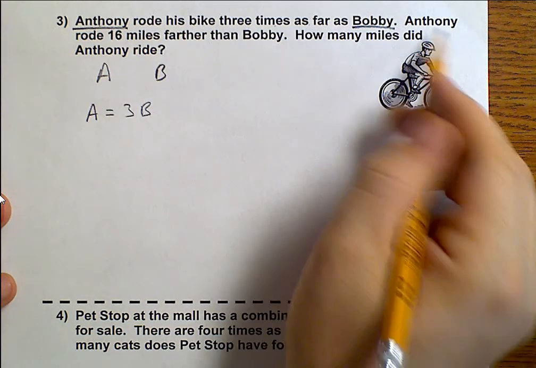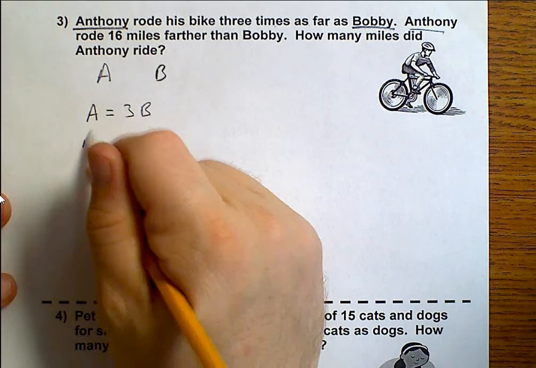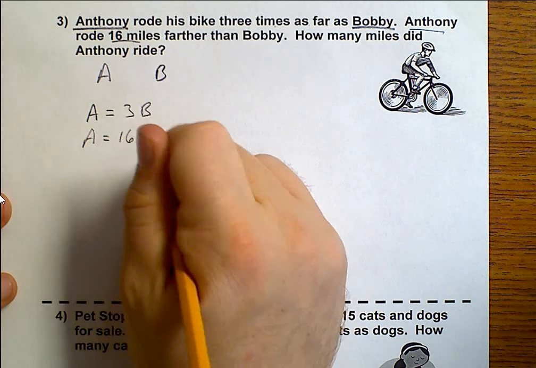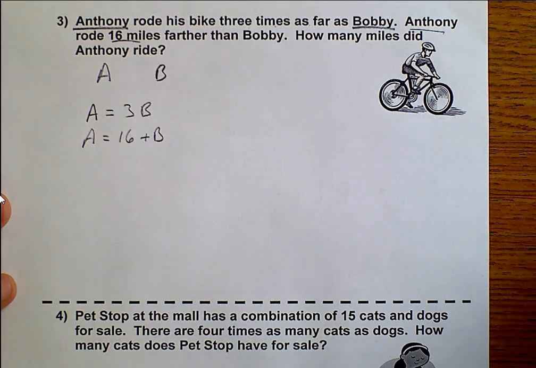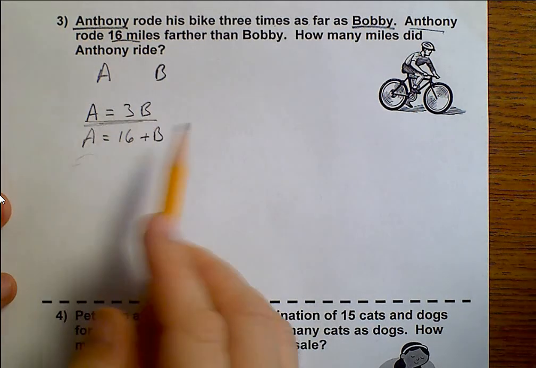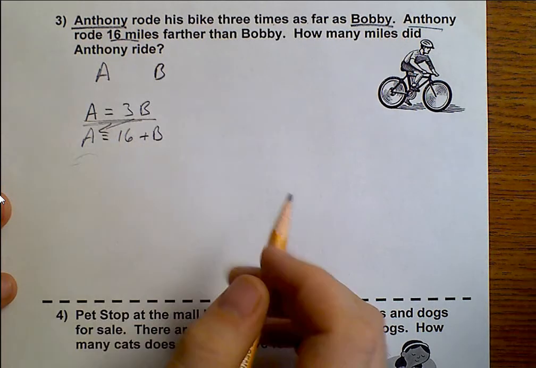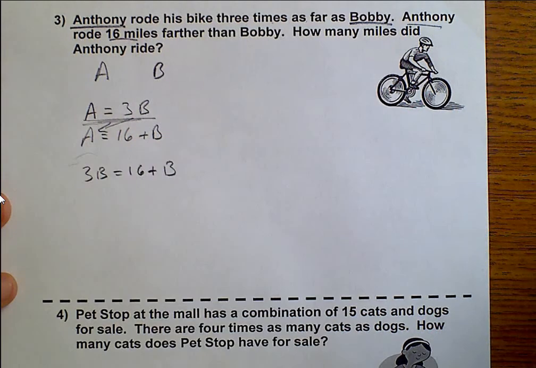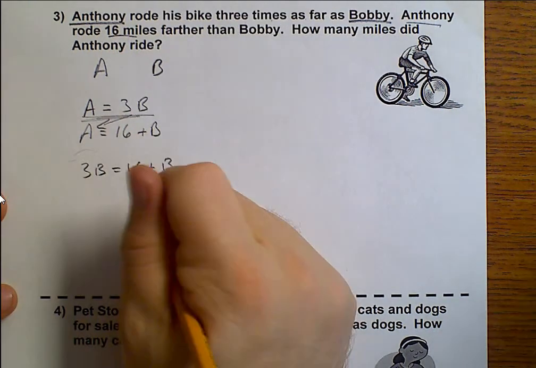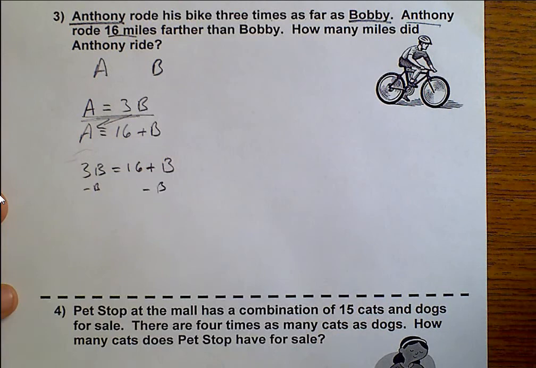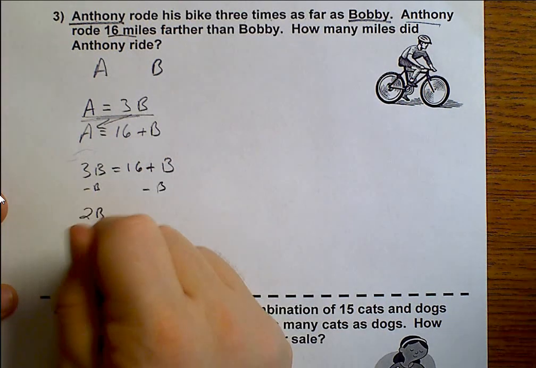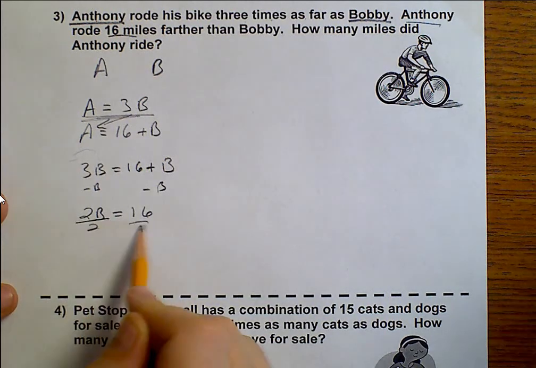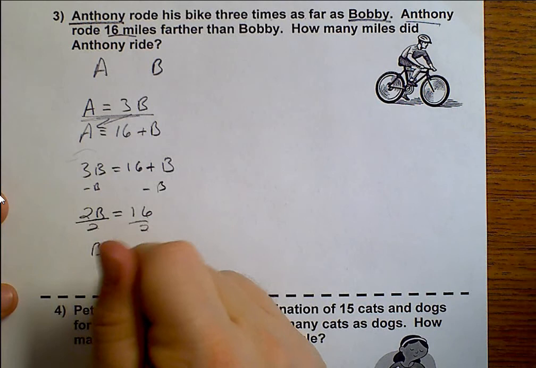It also says that Anthony rode 16 miles further than Bobby. Well, I've already got A solved for right here, so I'm going to plug this 3B into that A. So I get that 3B equals 16 plus B. Get all of my B's onto one side, so I subtract B on both sides. I get that 2B equals 16. I divide them both by 2. We get that B equals 8.